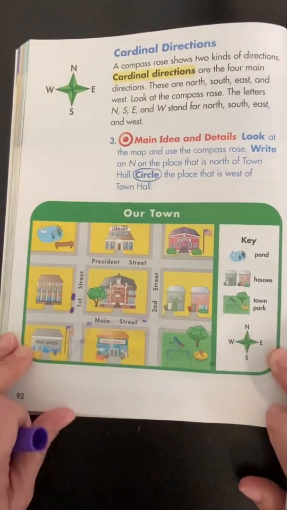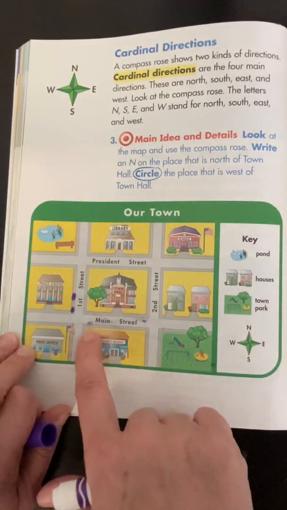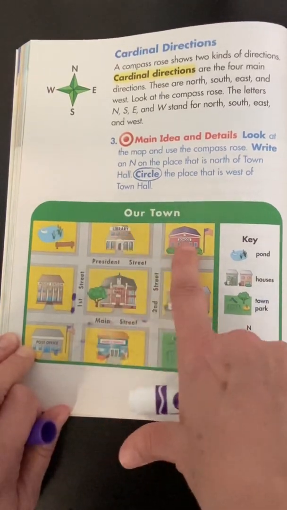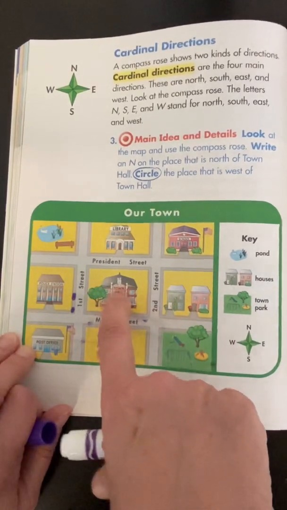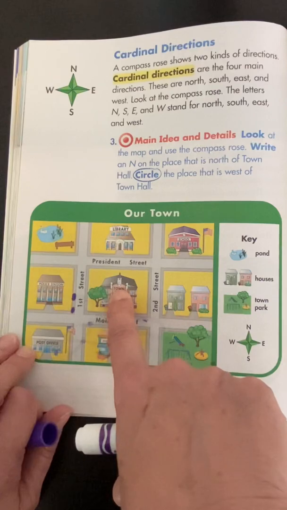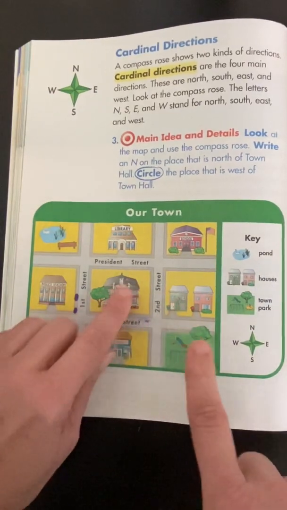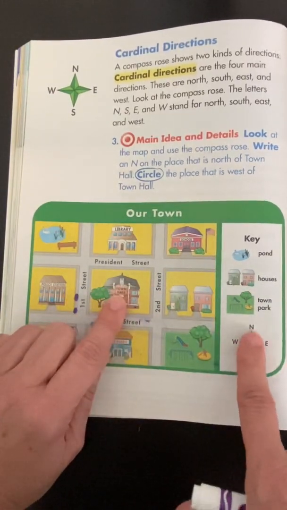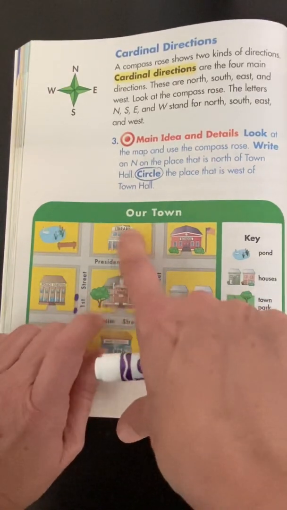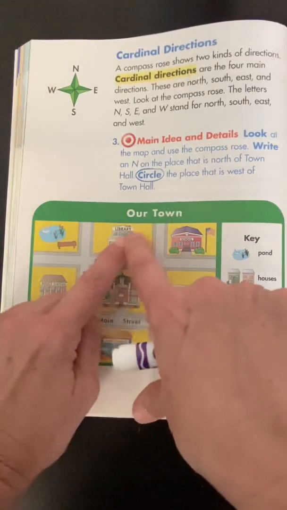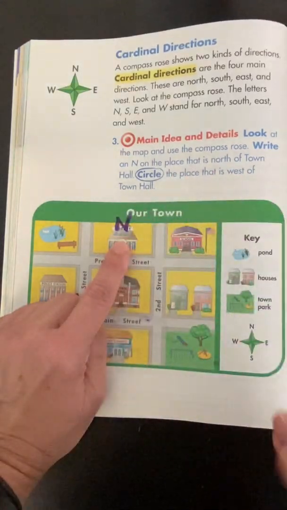So the first thing we need to do is find Town Hall. So let's take a look at this. I'm looking and reading. That's the library. There's the school. That's not Town Hall. Mark's Market. Town Hall. Here's Town Hall. It says write an N on the place that's north of Town Hall. So if you look, here's Town Hall. Here's our compass rose. North is that way. So what place is that way, straight north? It's this building. What building is that? The library. Good. So we're going to put an N right on top of the library.